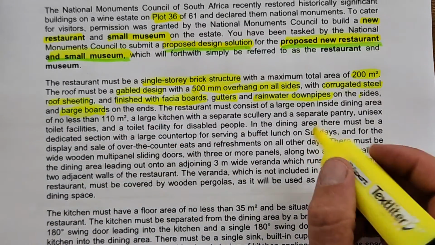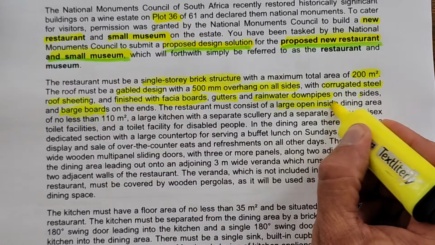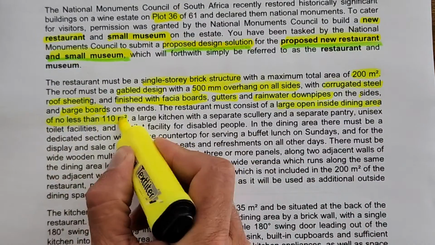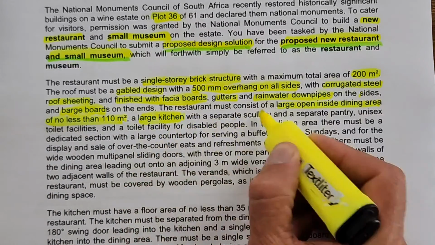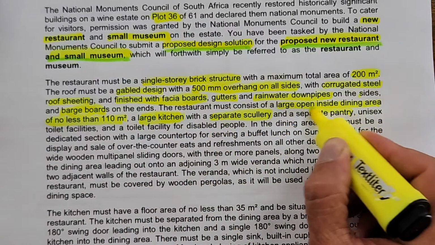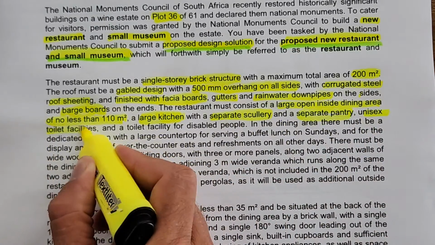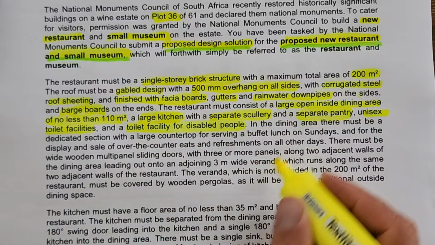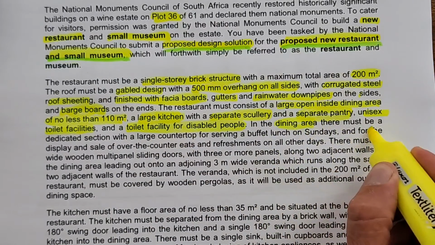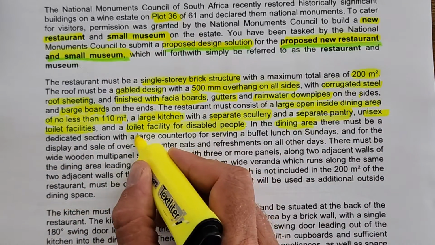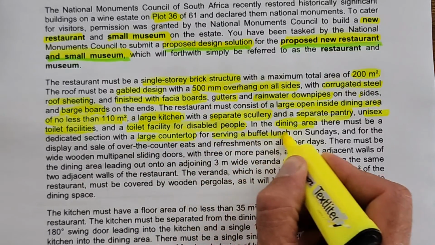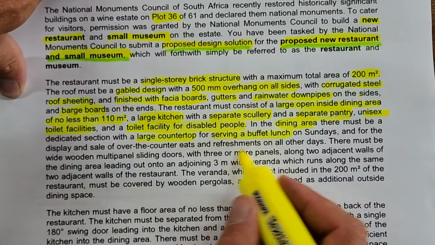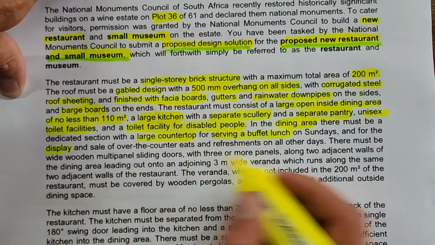Then the restaurant must consist of, what must be inside? A large open inside dining area of no less than 110 square meters. A large kitchen, separate scullery, separate pantry, unisex toilet facilities, and a toilet facility for disabled people. Then in the dining area, there must be a dedicated section with a large countertop for serving a buffet lunch on Sundays, and for the display and sale of over-the-counter eats and refreshments.